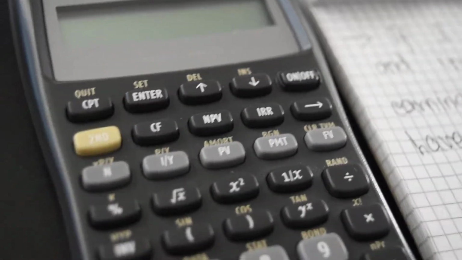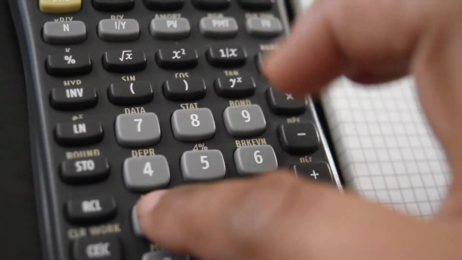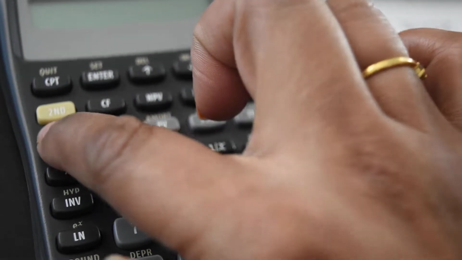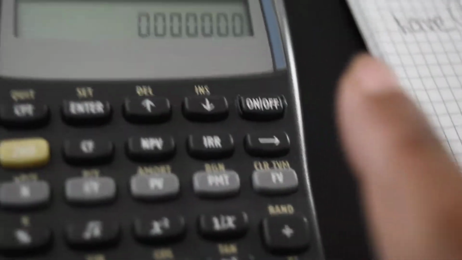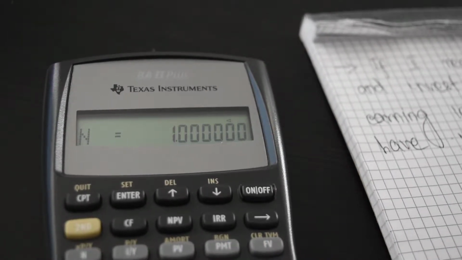So I'm going to have 1 first because n equal 1. So 1, and then I'm going to press n. I'm sorry, I have to switch on the calculator first. Yes, and now I'm going to do 1 and press n. So it's assigning n equal 1.